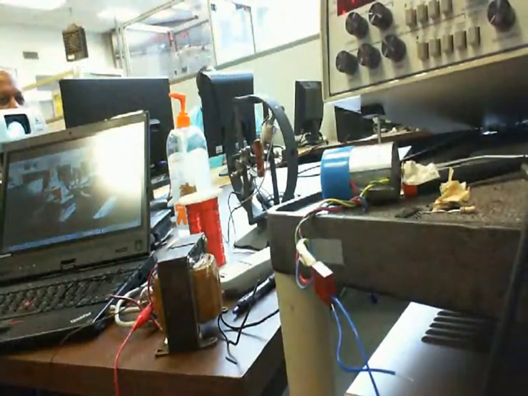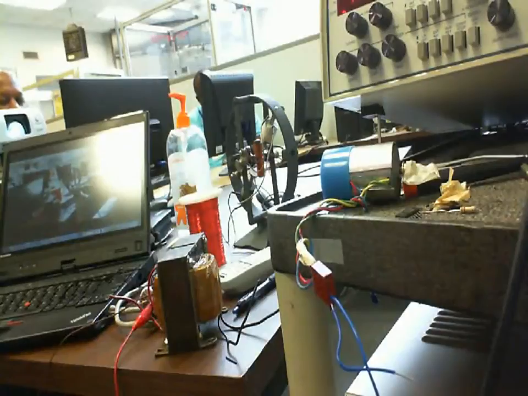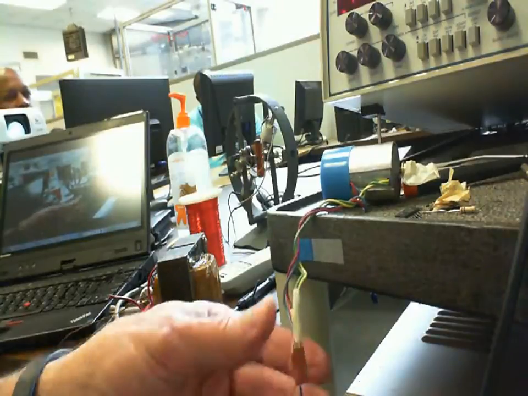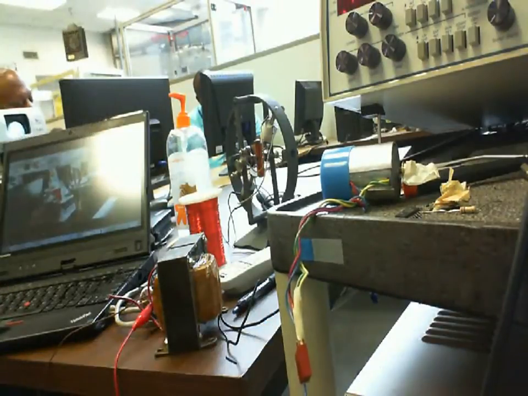So we'll get up to a DC power source, and we'll see if we can control speed. And we'll look at the tach generator. But my wire fell out.